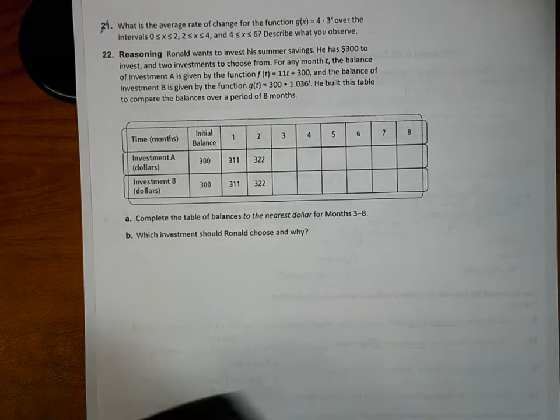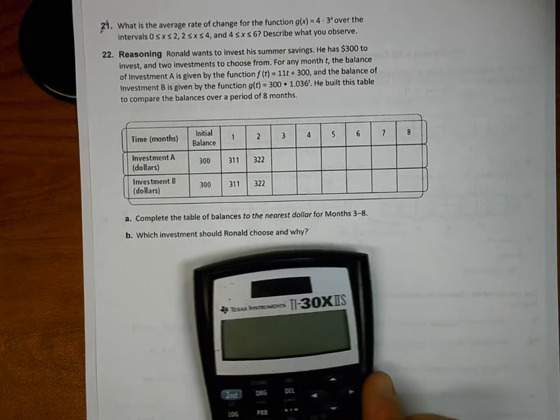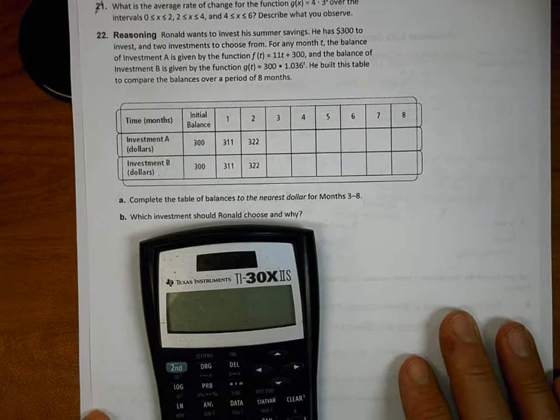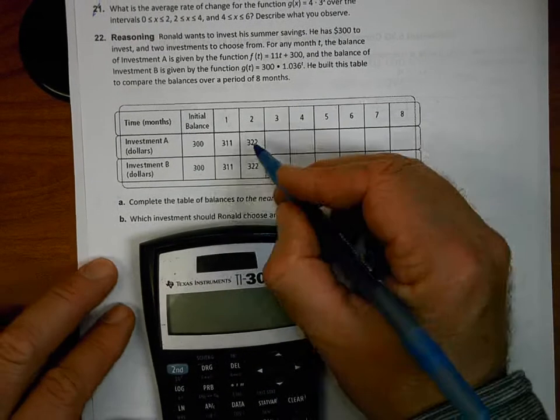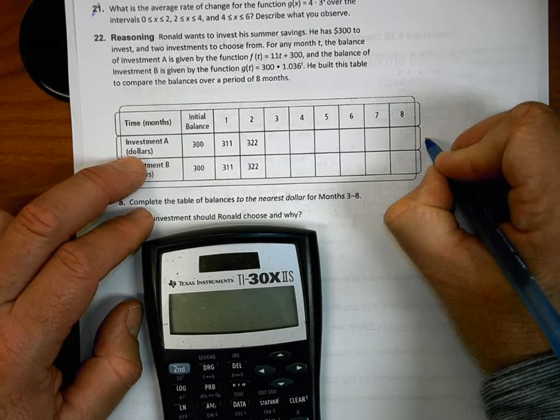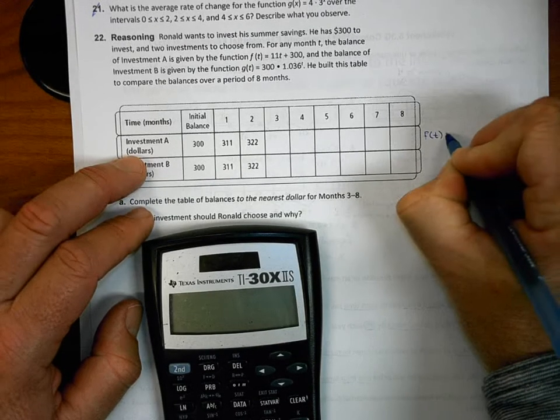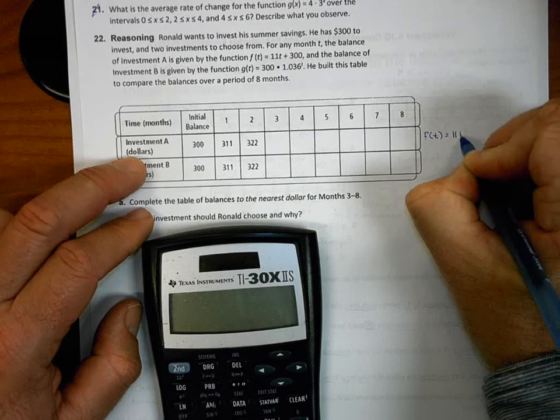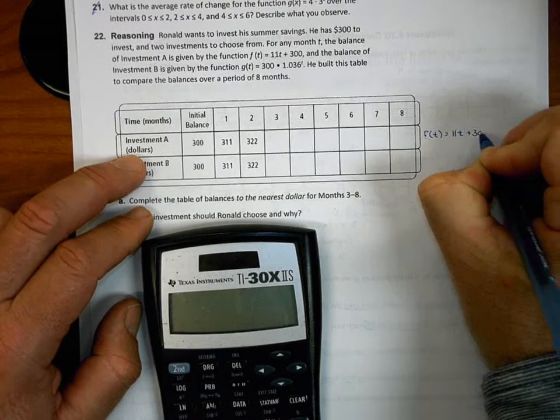Okay, we're back. I need to get a calculator to help me out with this problem. So what I'm going to do is fill out this table, and for investment A, I'm always going to be using the function f of t is equal to 11 times t plus 300.